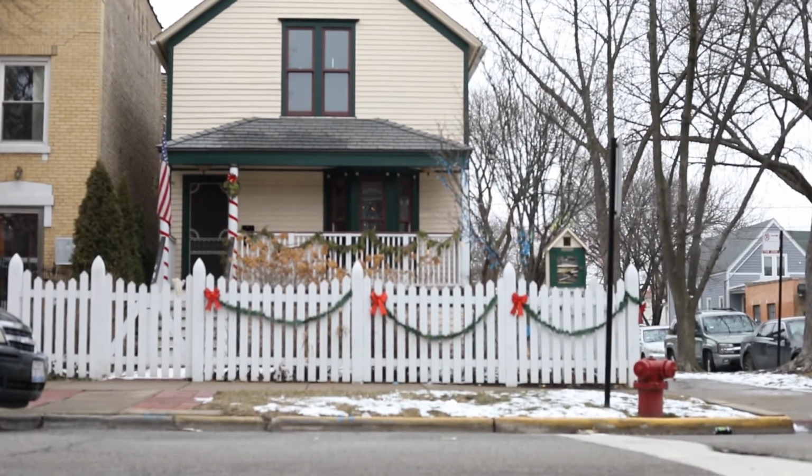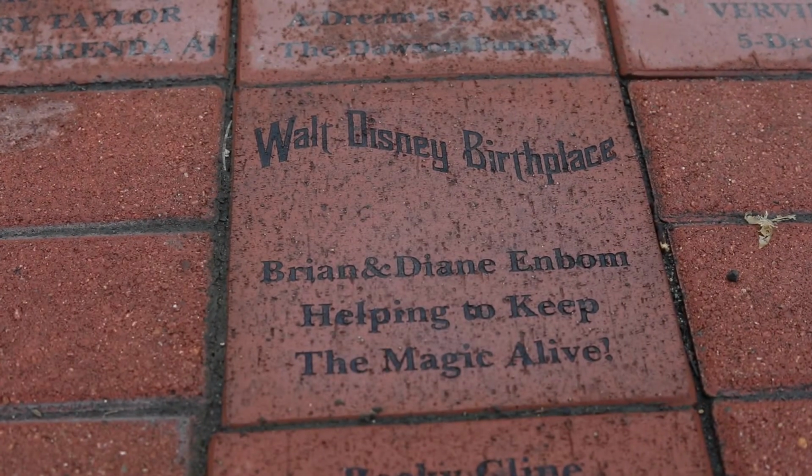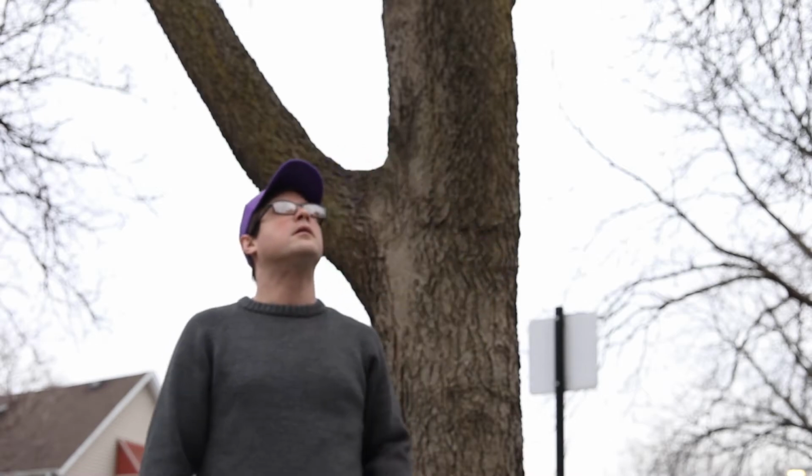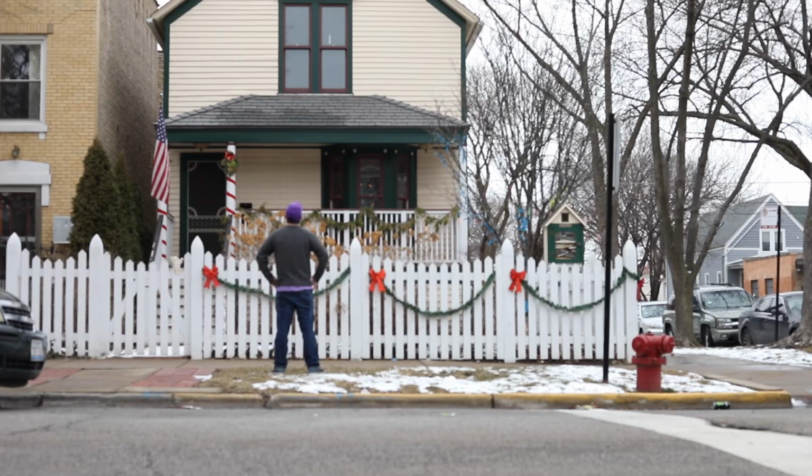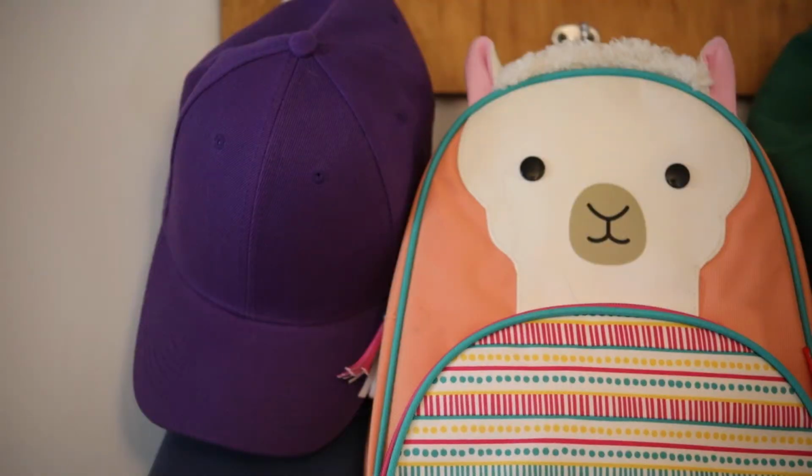I'm standing outside the house where Walt Disney was born. The city of Chicago has declared it a landmark. Disney is someone of great importance to me. It was actually partially because of Disney that I moved to Chicago in the first place.